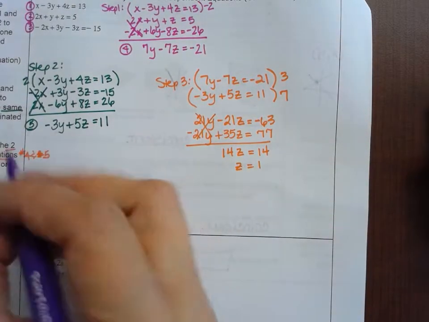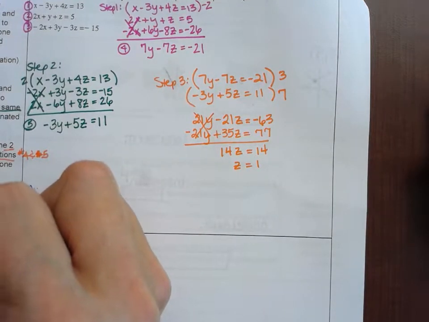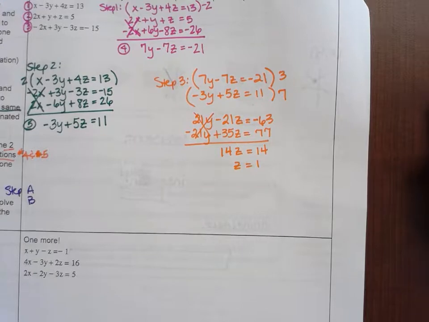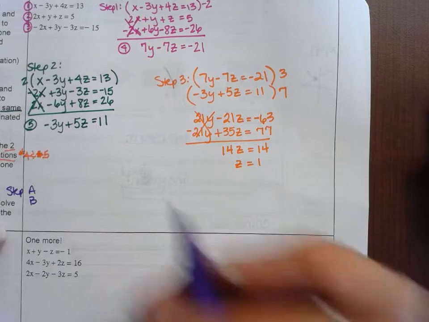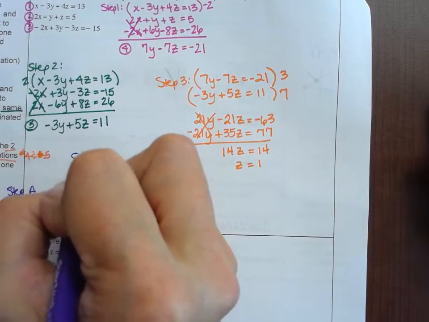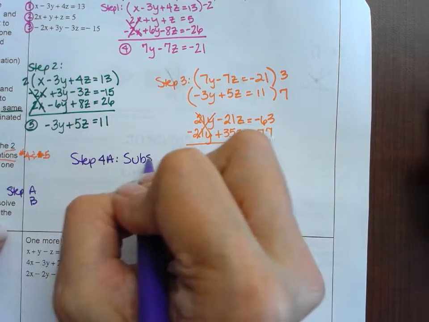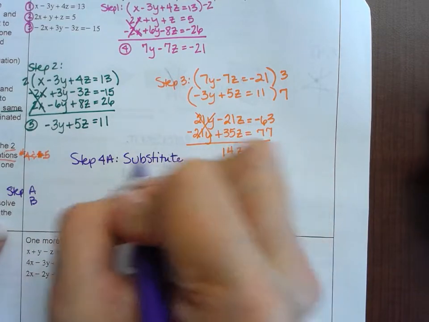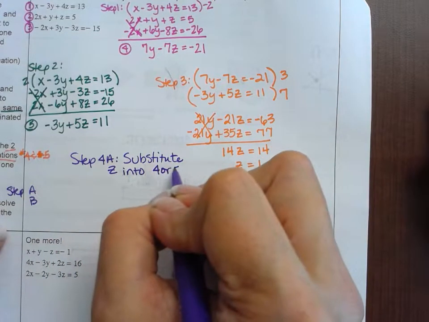Last step, I'm actually going to say we have a step A and a step B. There's kind of like 2 steps because you're going to back what you know into the equations to solve for the other ones. I know Z is 1, okay? So I'm going to substitute Z into 4 or 5.